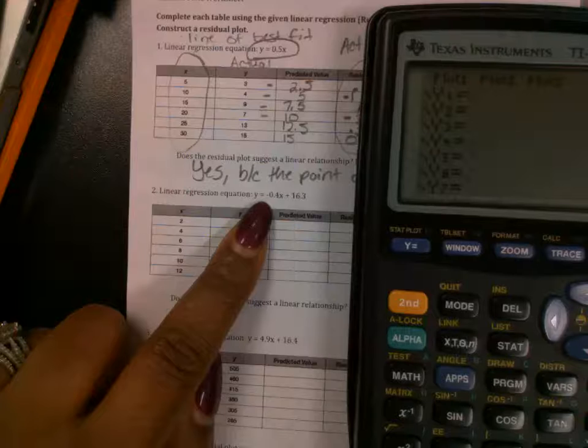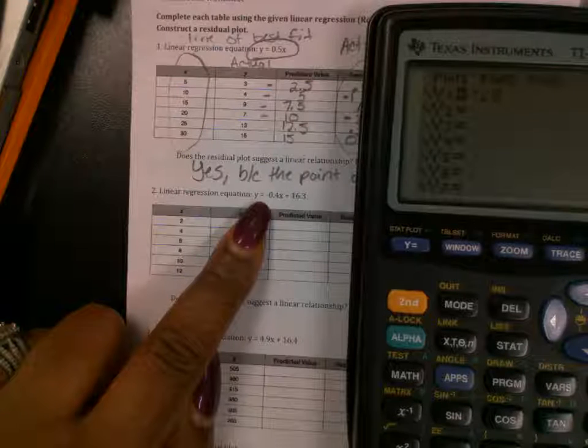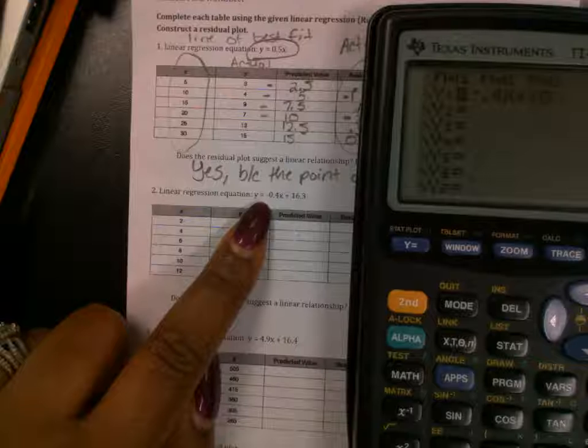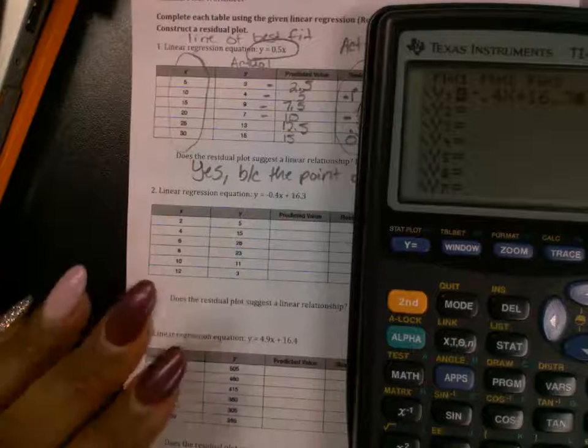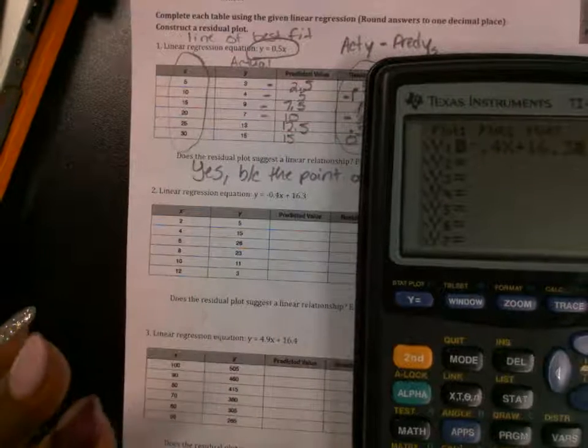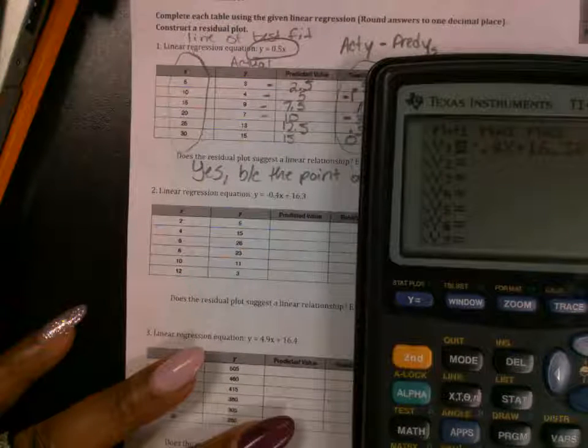Good job. So that's negative 0.4x plus 16.3. Okay. Everybody good with typing it in? You got questions? Okay.